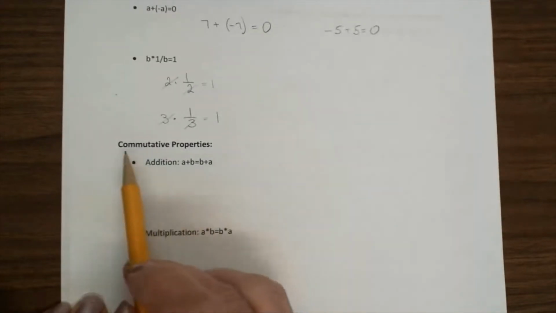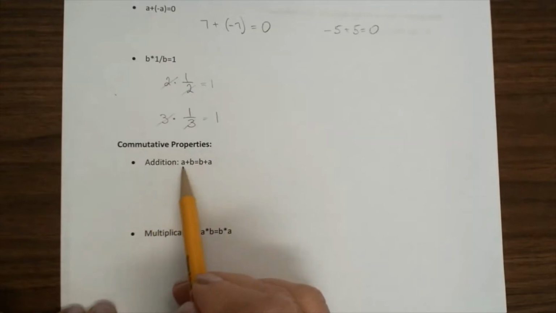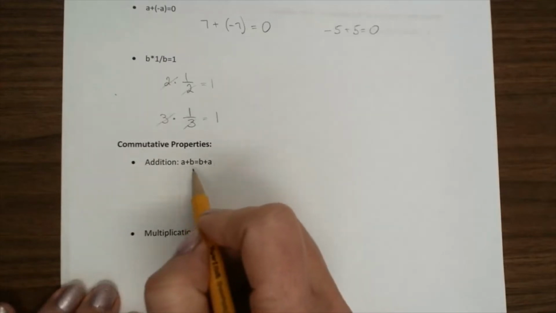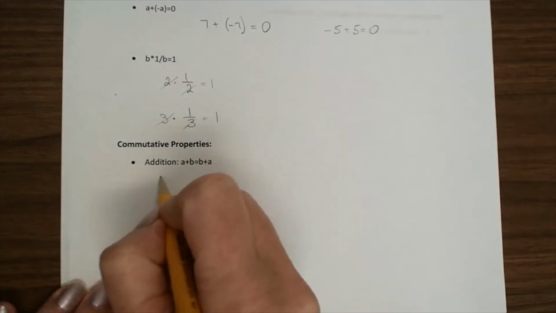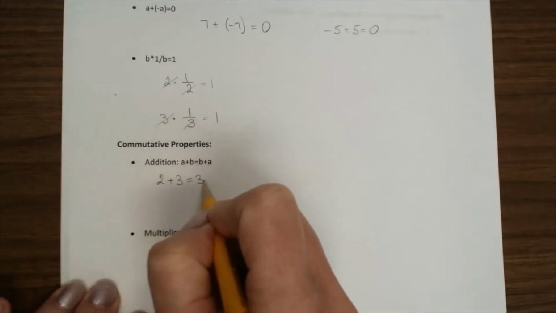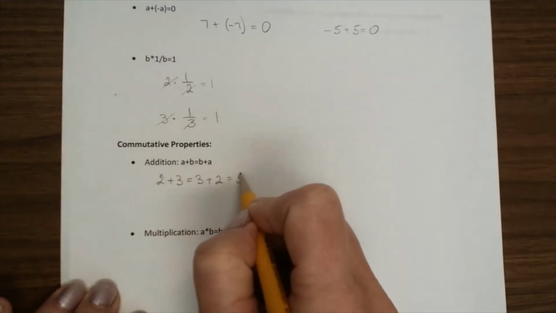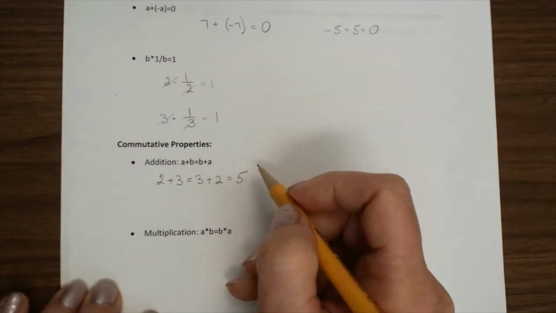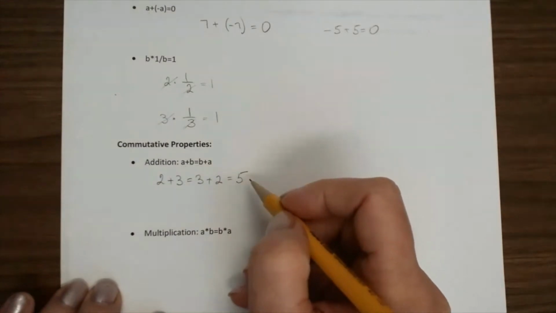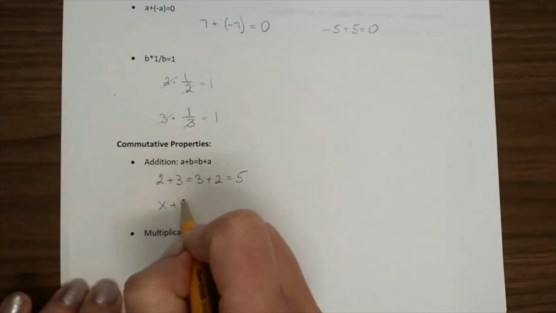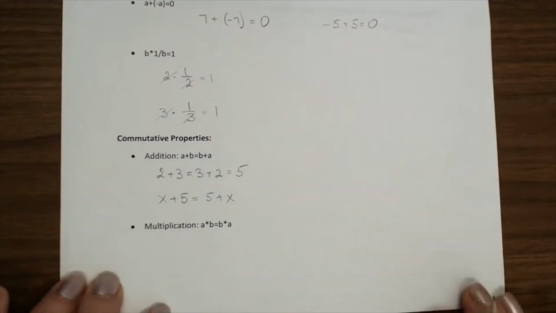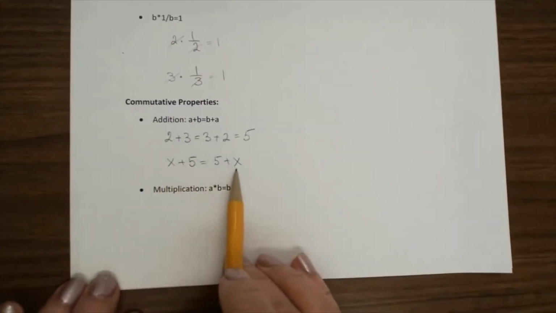Okay, moving on to the next rule, commutative properties. Addition, a plus b is equal to b plus a. Okay, we had this so many times. 2 plus 3 is equal to 3 plus 2, and it's equal to 5. But we need to start using the variables. So x plus 5 will be exactly the same as 5 plus x. We started using the variables.